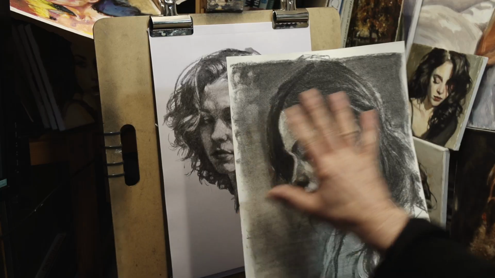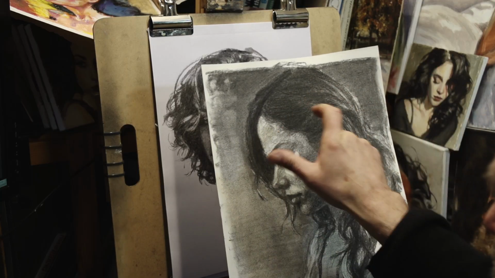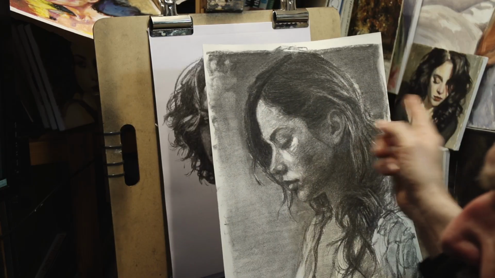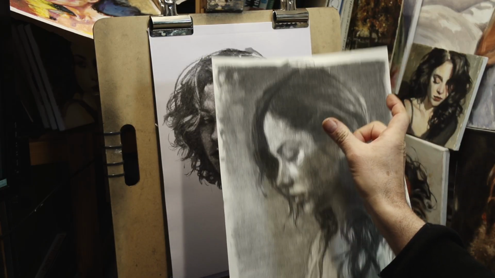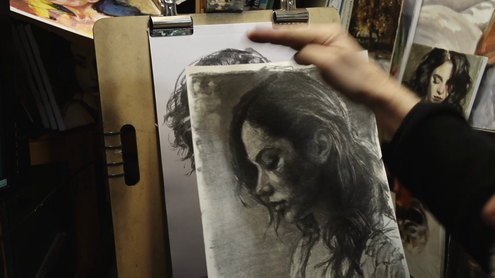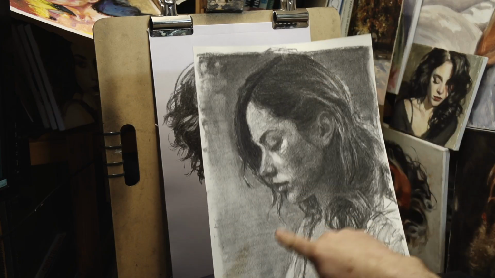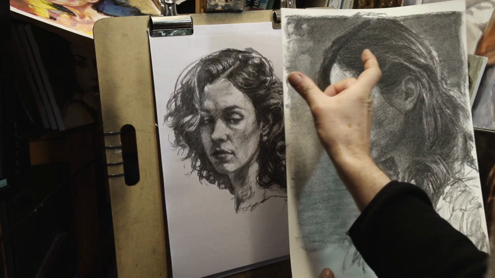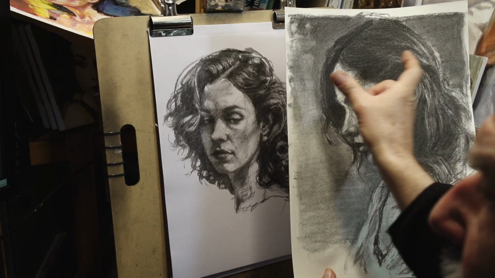People talk about it, and you have these stripy things with a full range on them, but if you imagine that strip of tones, depending on the charcoal and the paper relationship, the range changes across that.